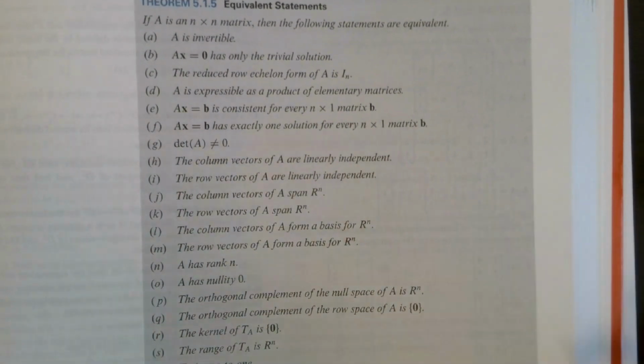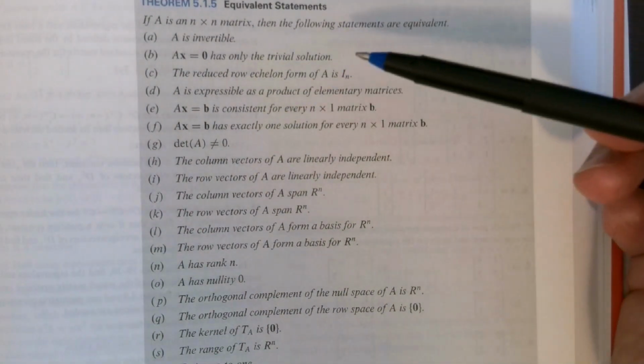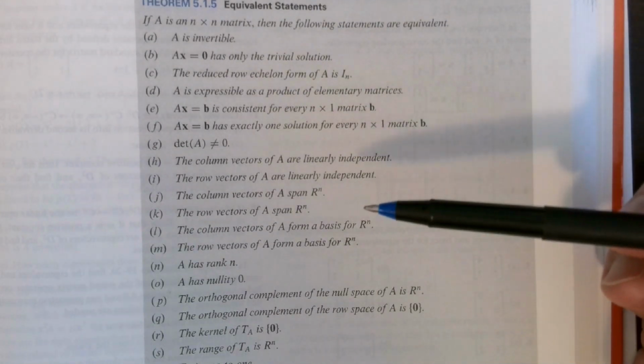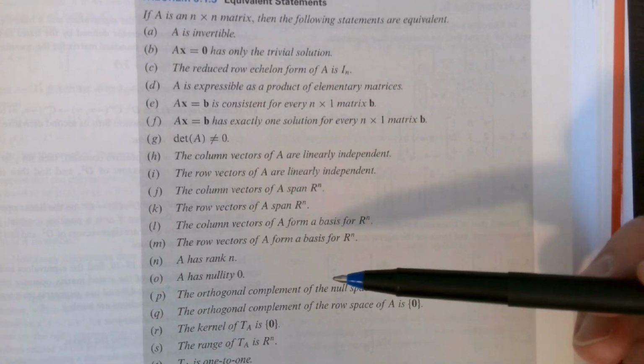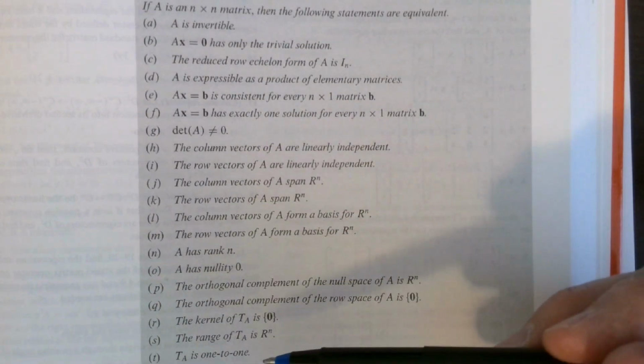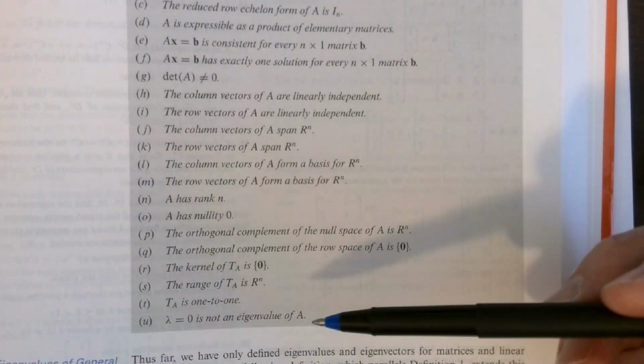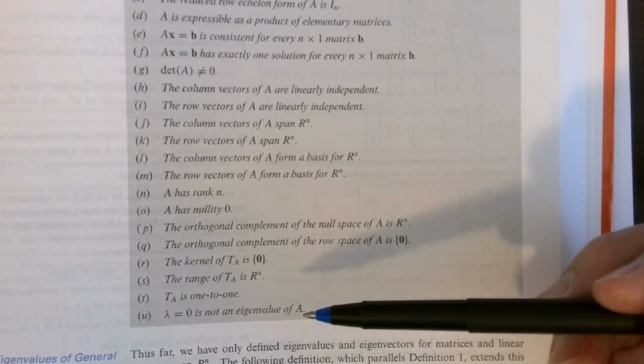First statement is A is invertible, and so here's our long list. We've looked at all of these, all the way down, and in fact we got down to T down here, and now U: A is invertible if and only if what? Lambda equals 0 is not an eigenvalue of A.